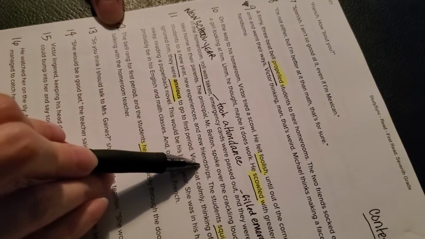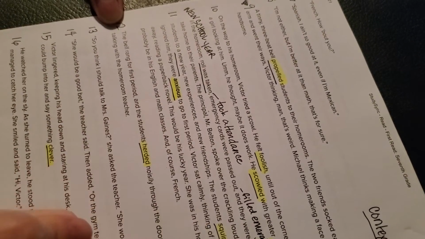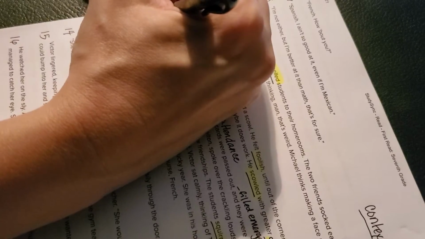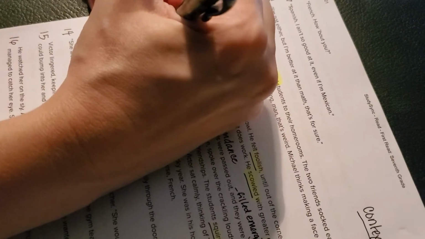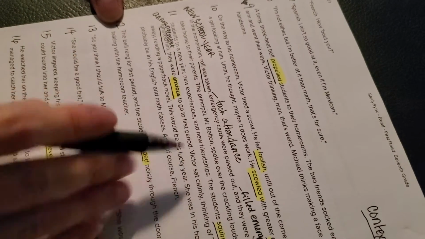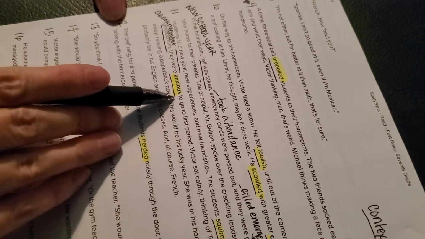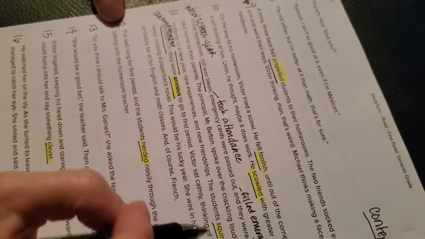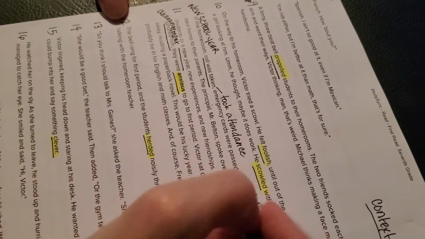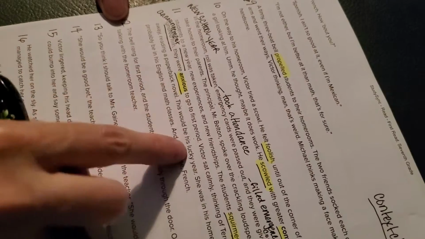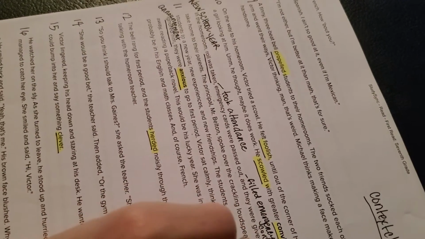New experiences and new friendships. The students squirmed in their chairs and ignored him. Okay, they ignored the announcements, and they were anxious to go to first period. So they were anxious, they were ignoring the announcements, and they squirmed in their chairs. If they're squirming in their chairs, if they're ready to go to first period, what do we think squirmed means?